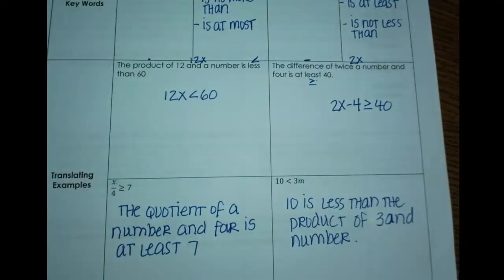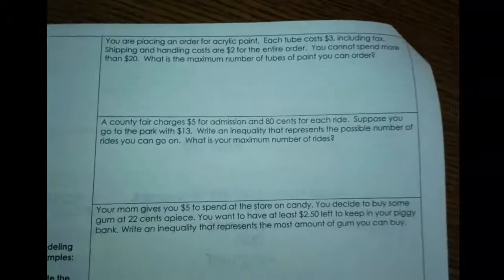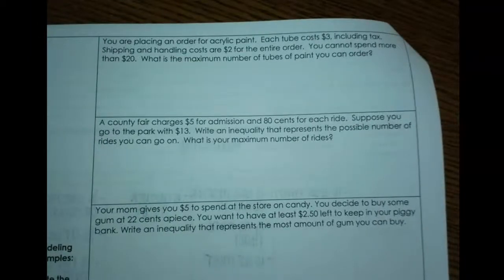So let's take a look on the back for some examples. So these are kind of some of our easier examples. We're going to do a little bit harder ones here on the back. All right. So you're going to place an order for acrylic paint. Each tube costs $3, including tax. Shipping and handling costs are $2 for the entire order. You cannot spend more than $20. What is the maximum number of tubes of paint that you can order?